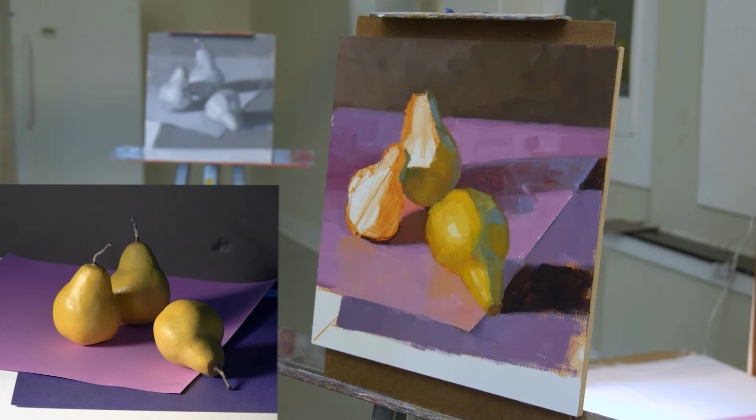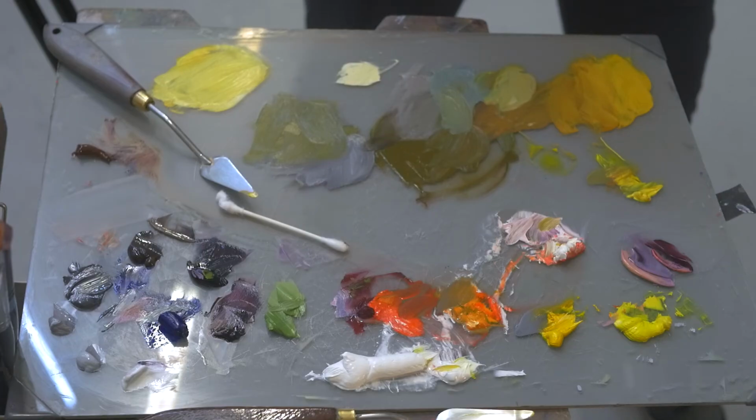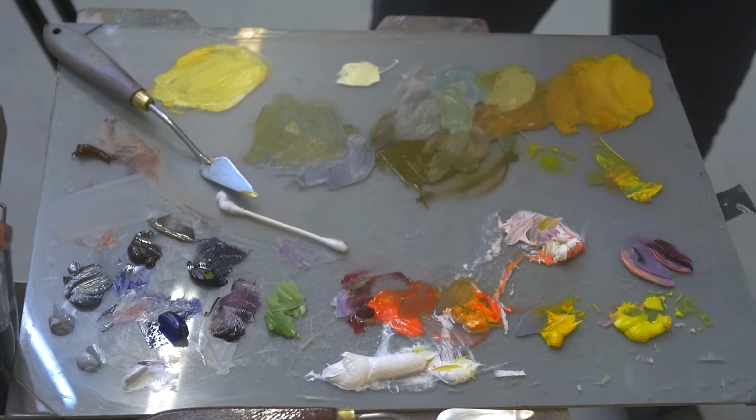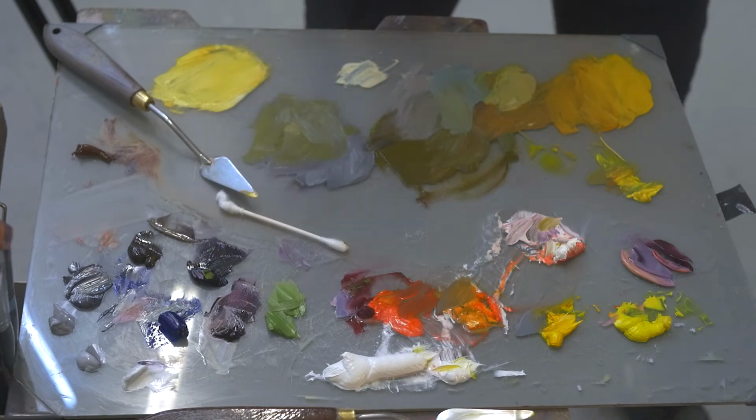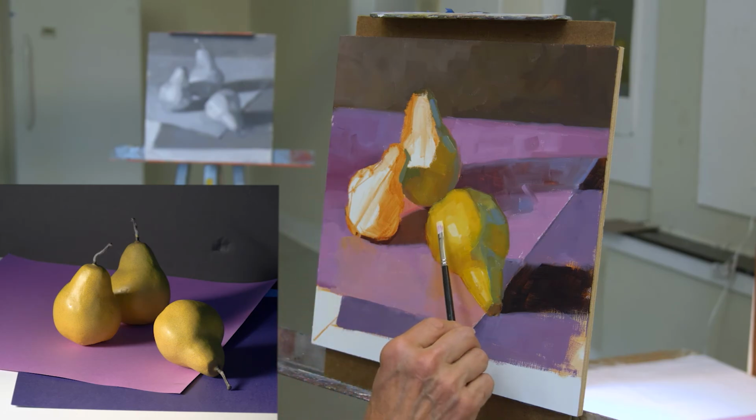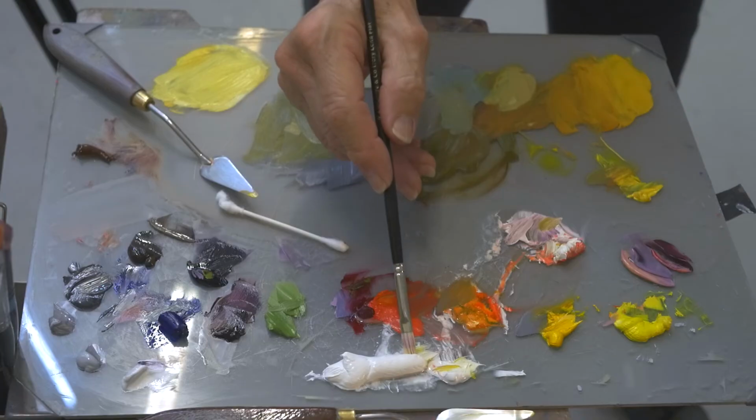So often if I'm doing a highlight, let me get to my clean brush for that, I will apply it.